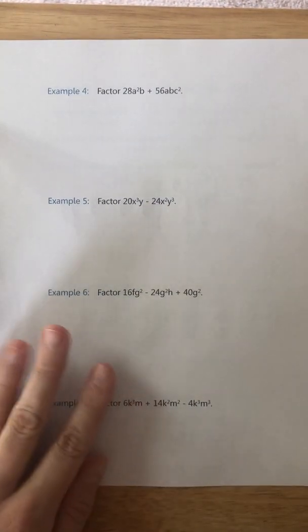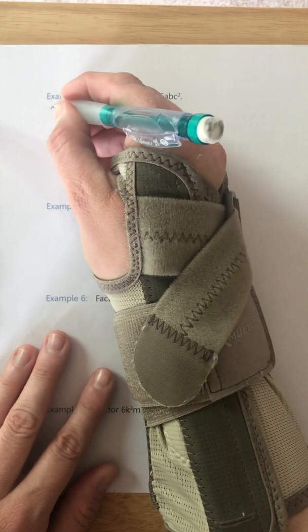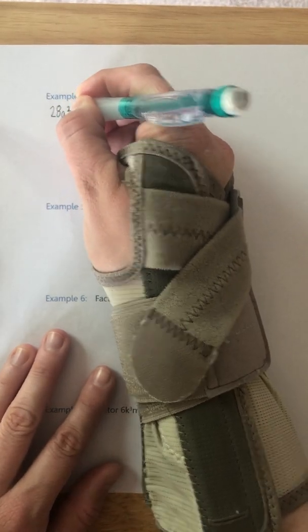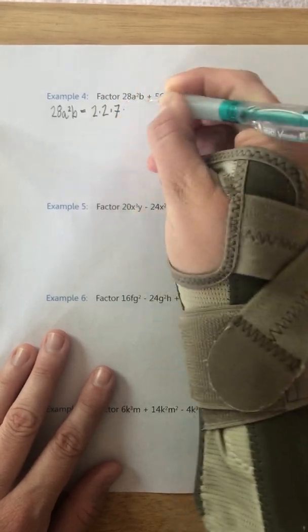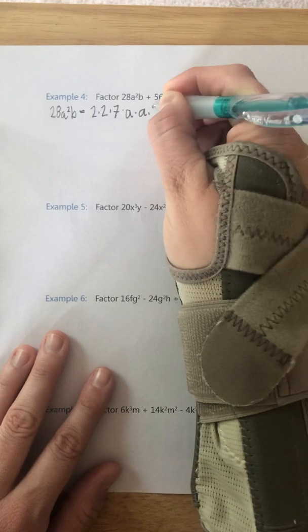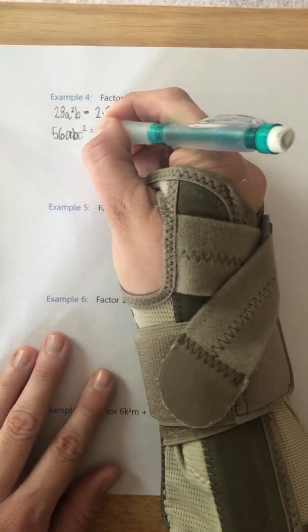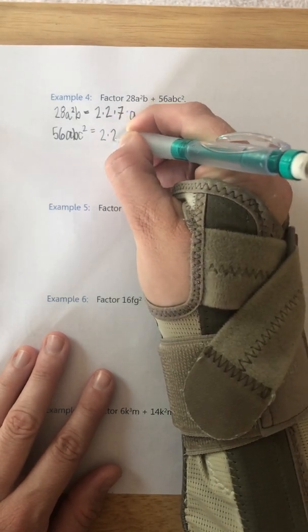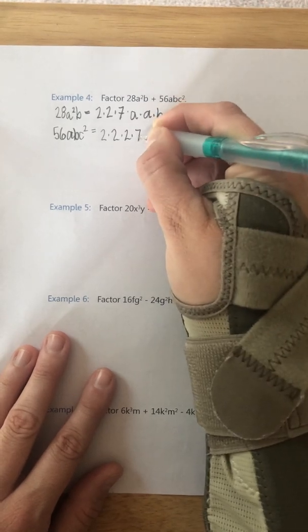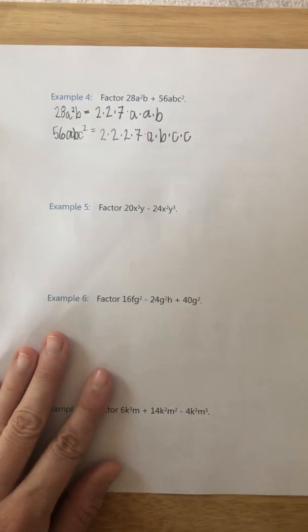All right, so let's keep going. Let's take a look at this next one. We have 28a squared b. Well, we just broke down 28 a minute ago. It was 2 times 2 times 7. a squared means we have 2 a's, and then we have a single b. Then we're going to break down 56abc squared. 56 is going to break down into 2 times 2 times 2 times 7. Then we have a single a, a single b, and 2 c's.